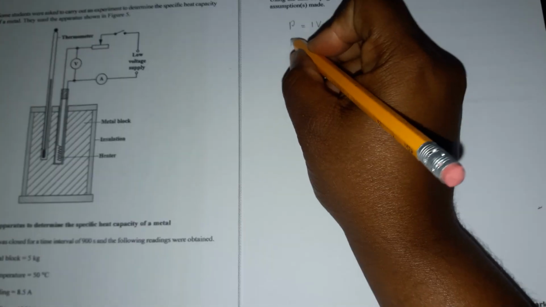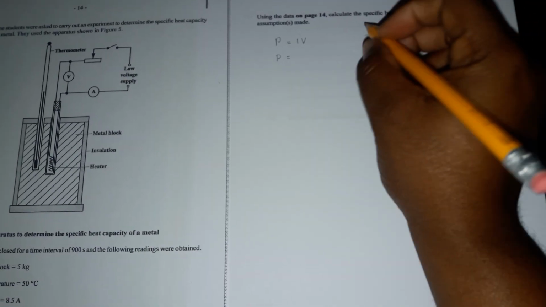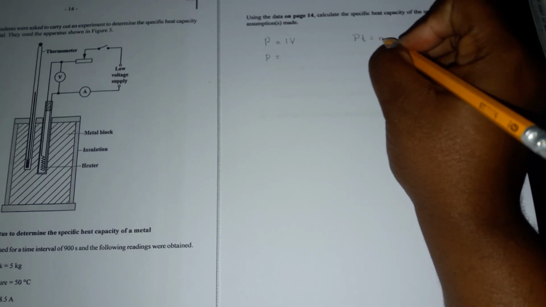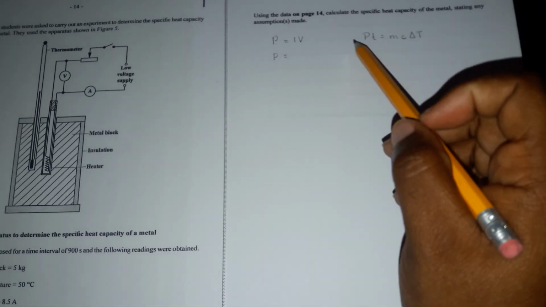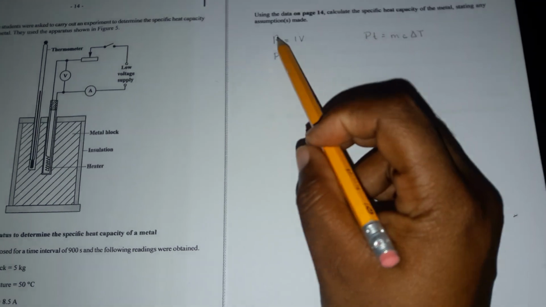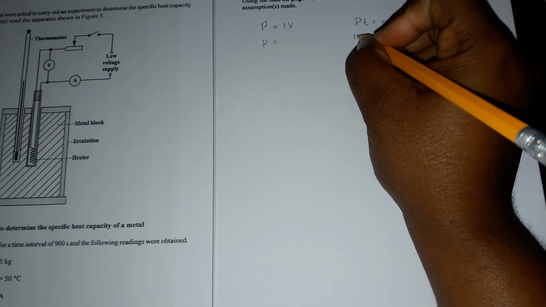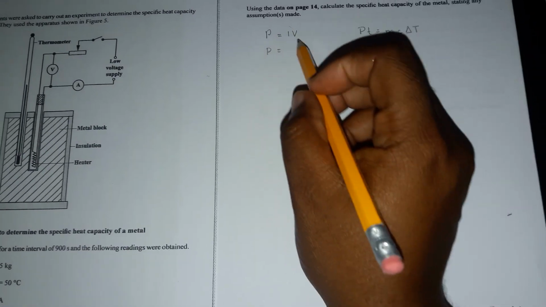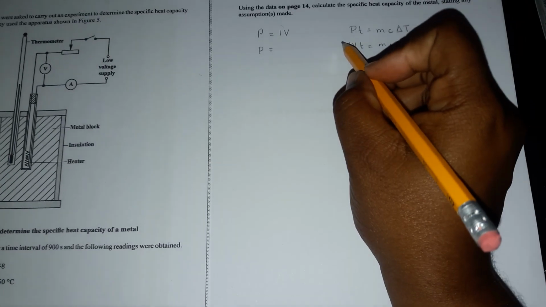So first of all, you have to find out the power, because you also know that power is related to heat, which is PT equals MC delta T. As a matter of fact, you could just stick in what P is equal to, so it would be IVT equals MC delta T. So you could actually write IVT, since P is equal to IV, equals MC delta T. So that's the relationship right there.